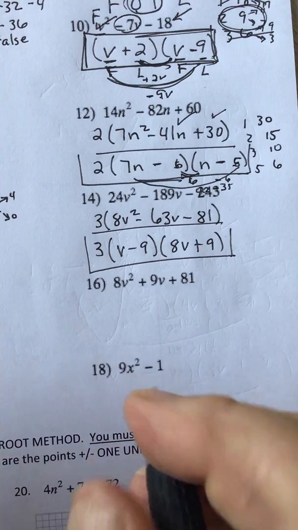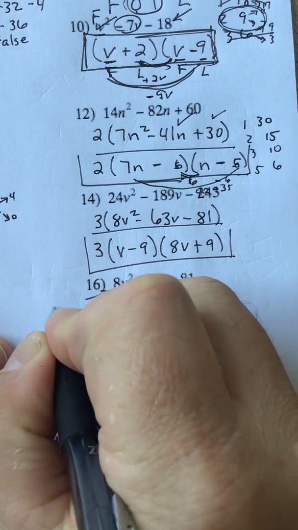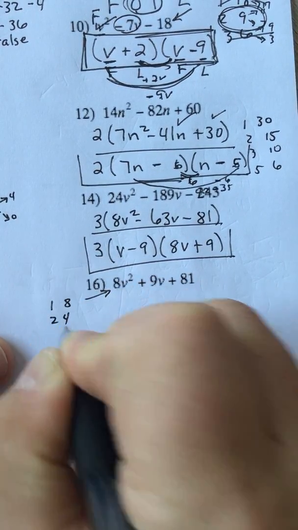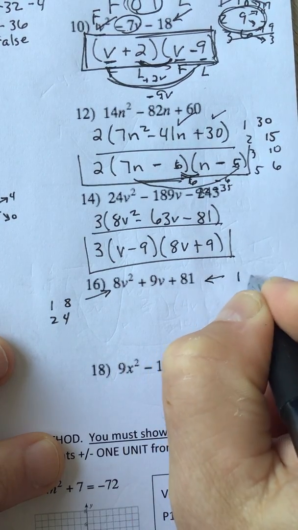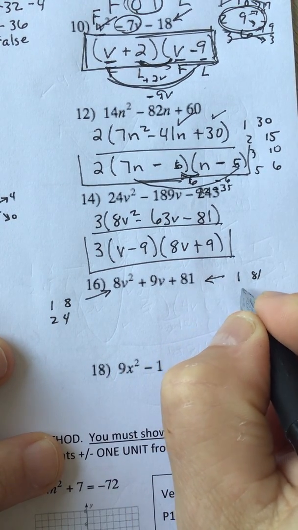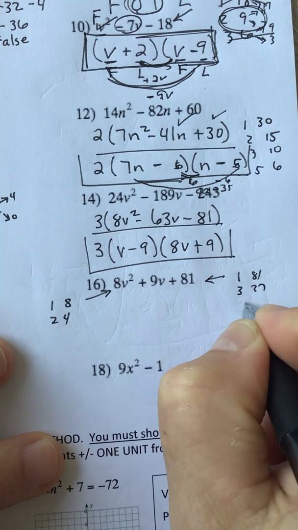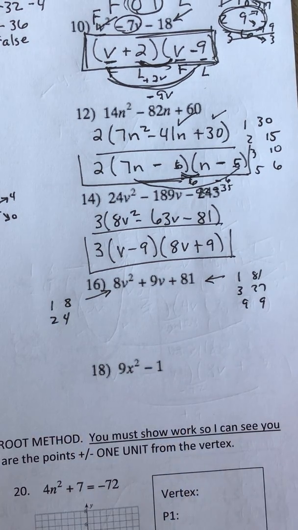16. 8's possibilities are 1 times 8 and 2 times 4. 81 is 1 times 81 and 3 times 27 and 9 times 9.